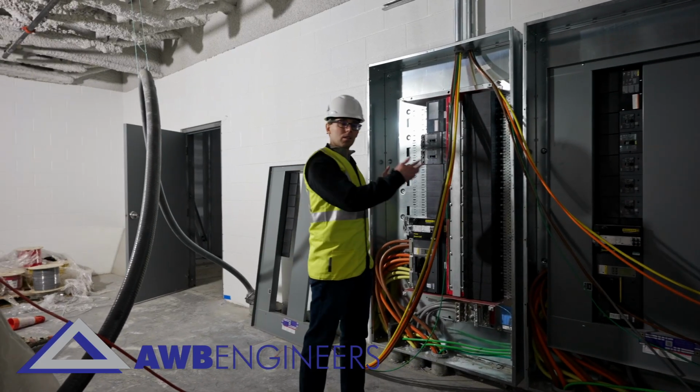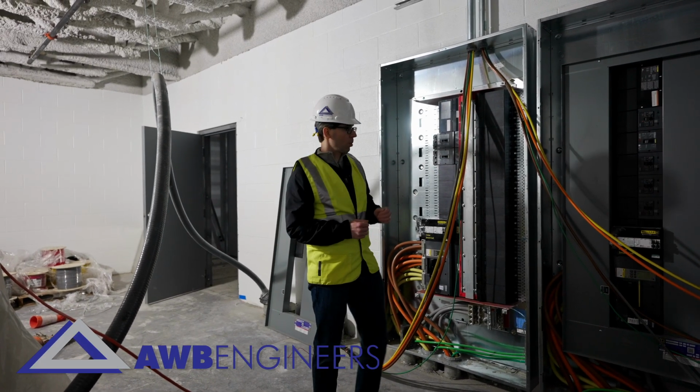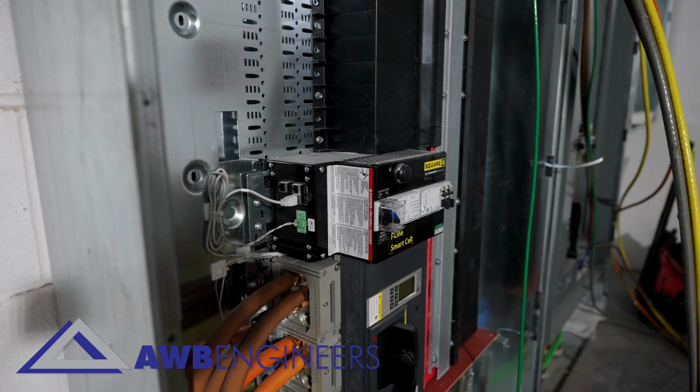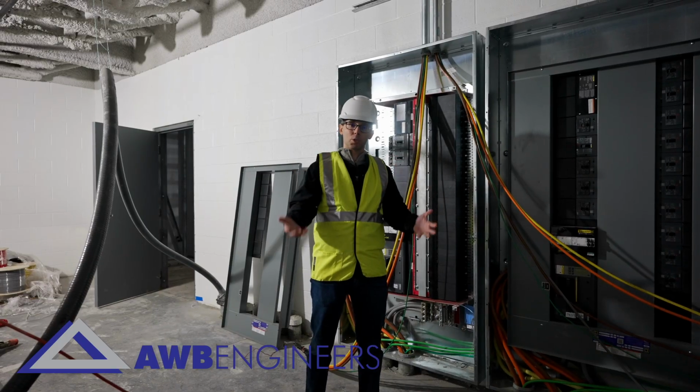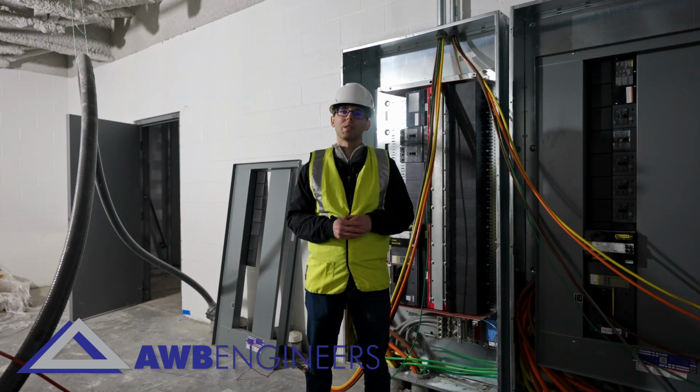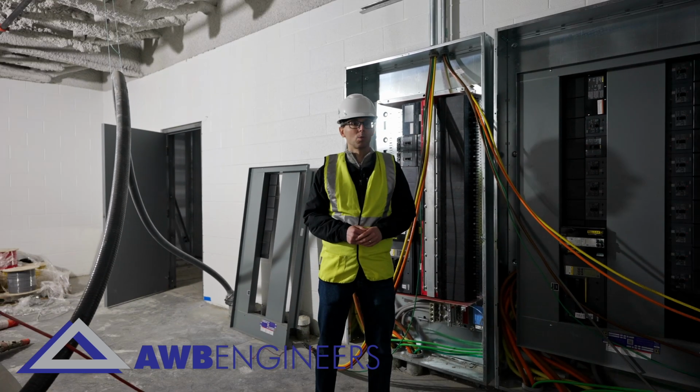Each of the main distribution panels also incorporates a meter. The customer is very sophisticated and would like to know how much power they use and how to save energy in the future during their process.